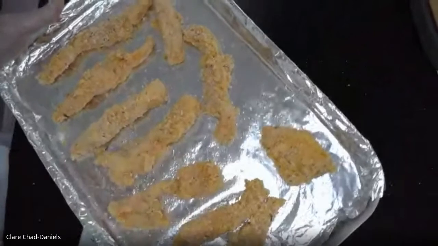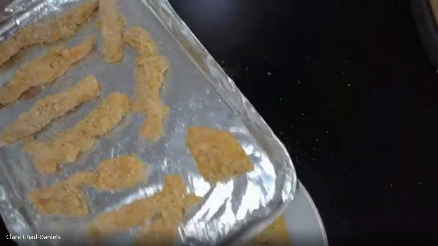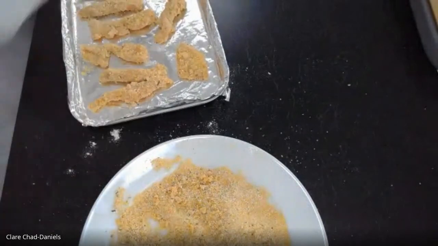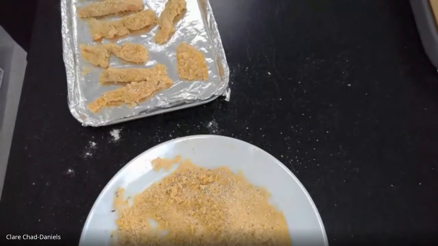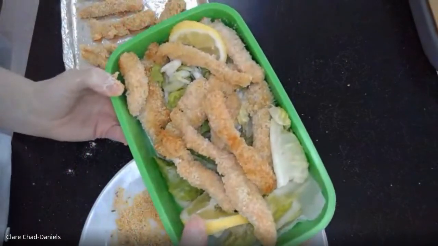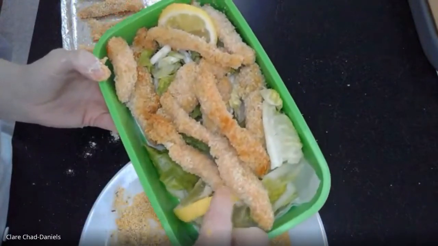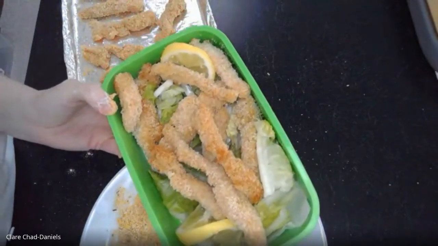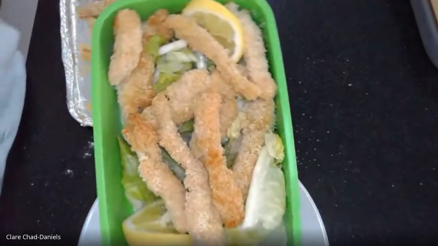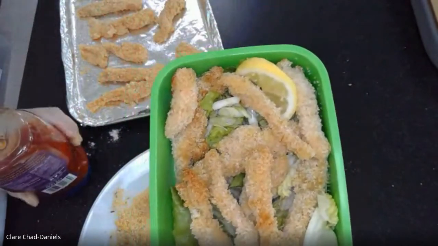If you're going to incorporate them as part of a meal, I shall show you some I made earlier. So these are some that I made and cooked, and I've put them on top of a bed of lettuce and spring onion. I've got some slices of lemon in there as well to serve them with. And it's very nice if you want to serve that as part of a salad or a starter.